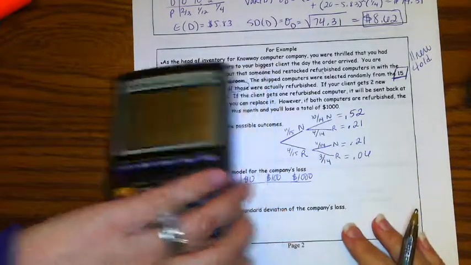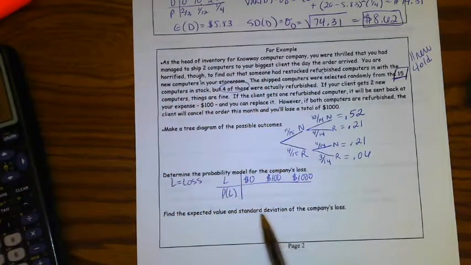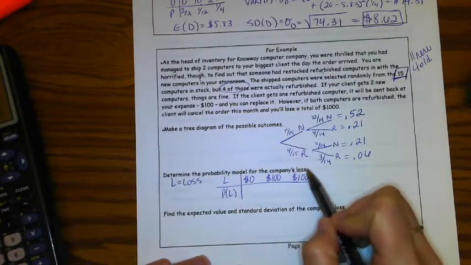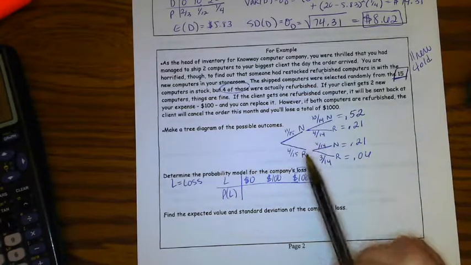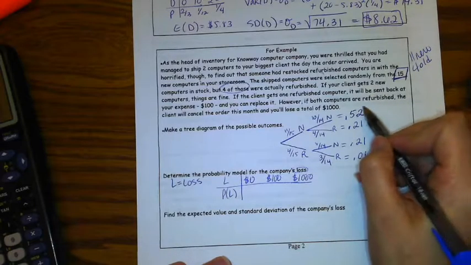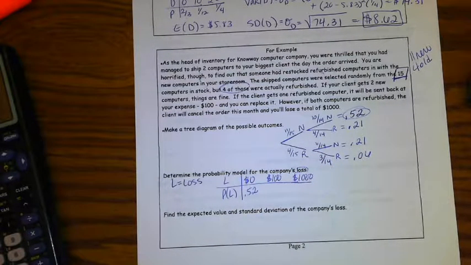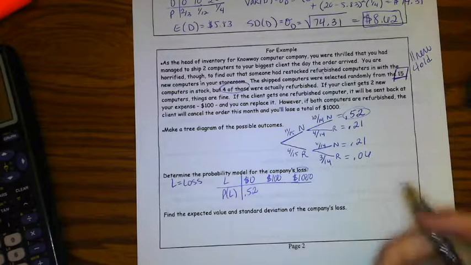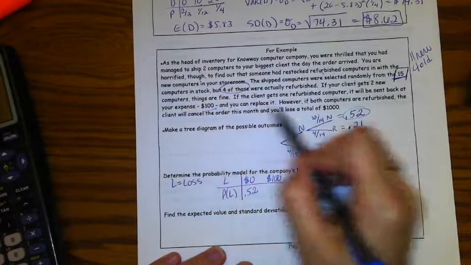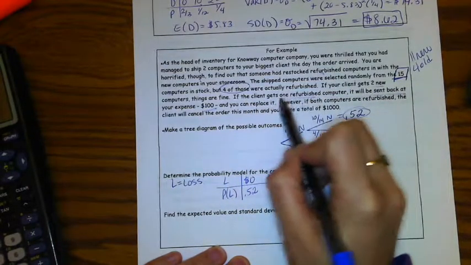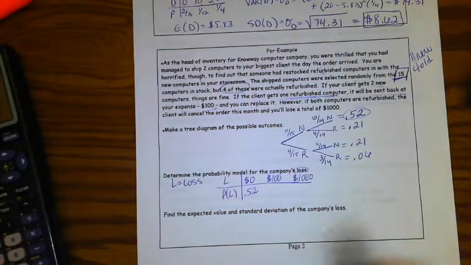So just make sure, maybe you need to round 1 a little differently or go to another decimal place. All right, so now the company does not lose, remember this is loss, the company does not lose any money if the client got 2 new computers. So that was this possibility right here, 0.52, a little bit over half of the time. The company would lose $100 if the client gets 1 refurbished and 1 new.